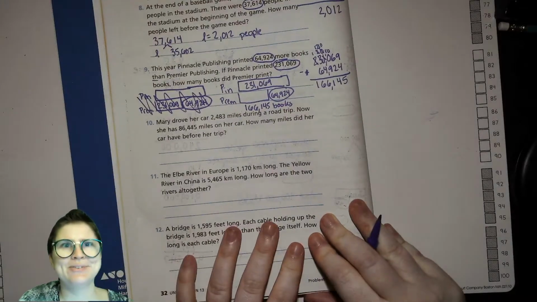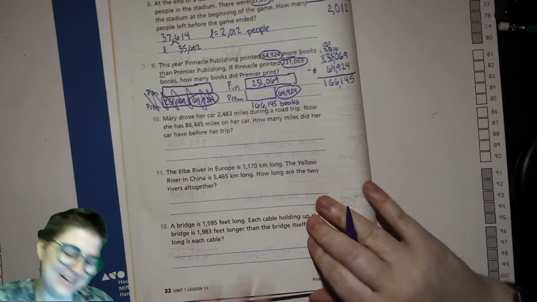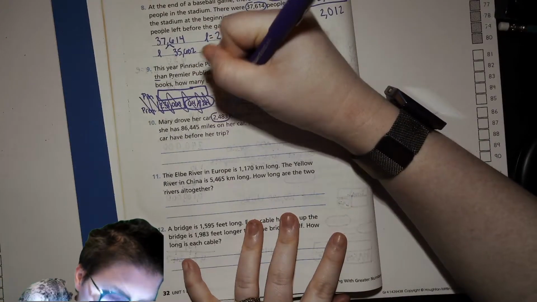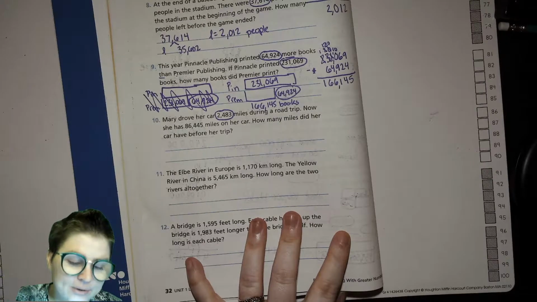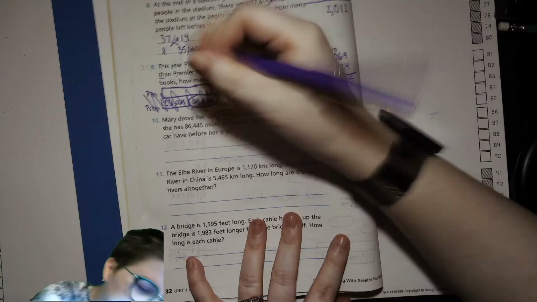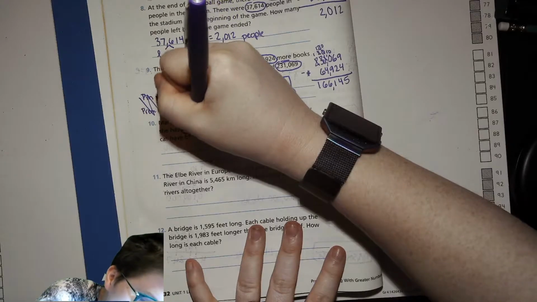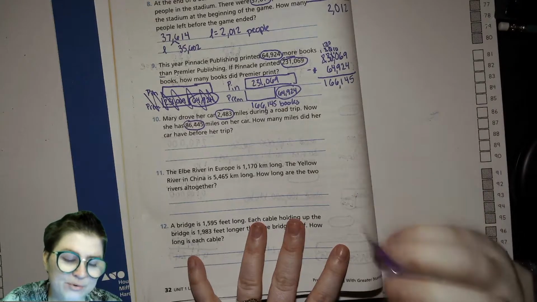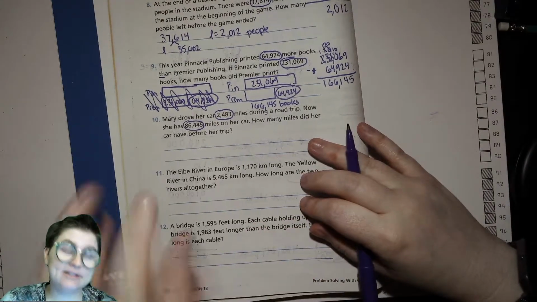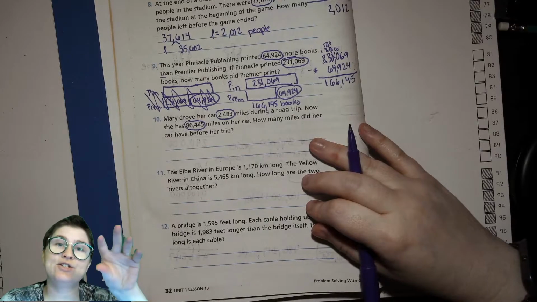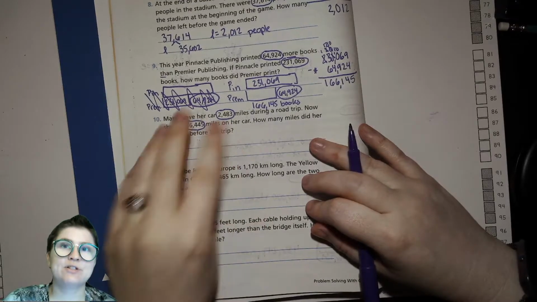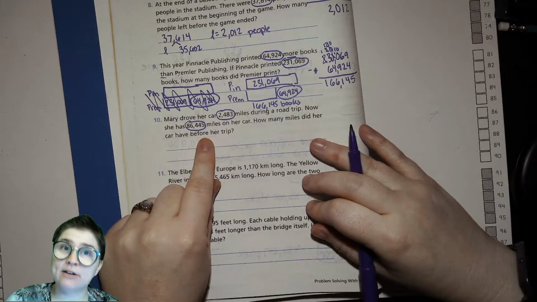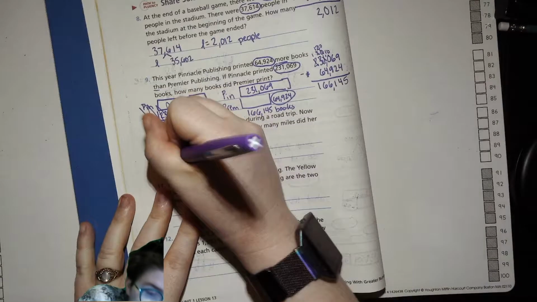Okay. Whew, we did it, you guys. They almost got us, but not today. Mary drove her car 2,483 miles during a road trip. Now she has 86,445 miles in her car. How many miles did her car have before her trip? So now it has 86,000. She already had some. And then she added in that 2,000. So we're going to have to set up a little math mountain.